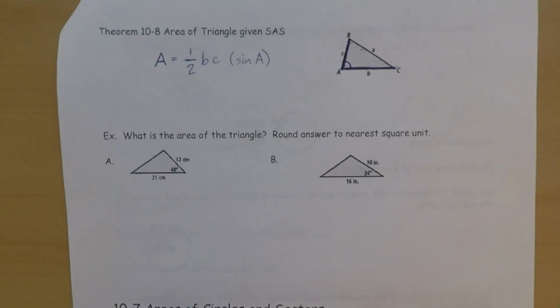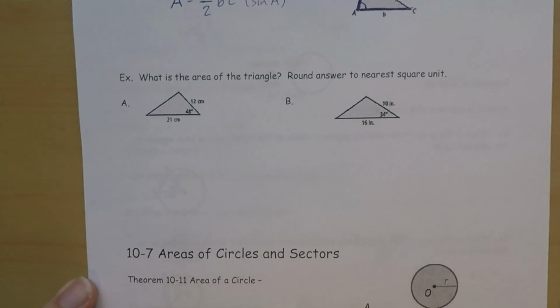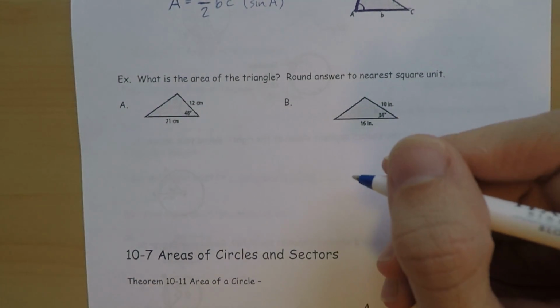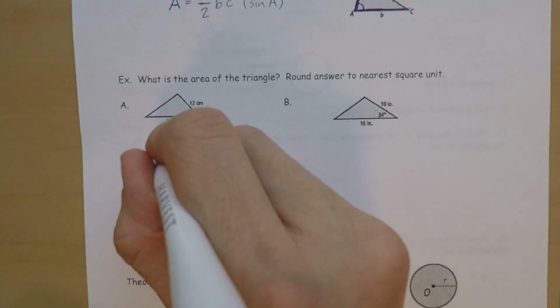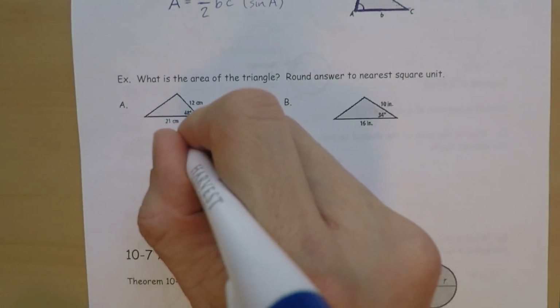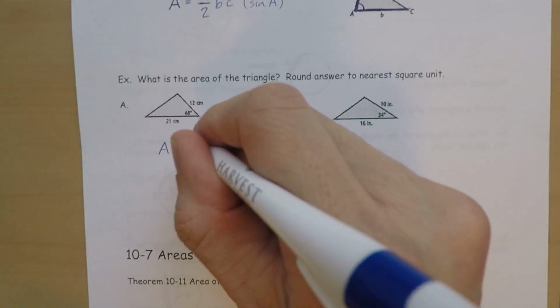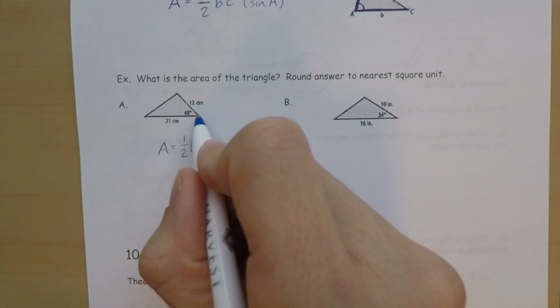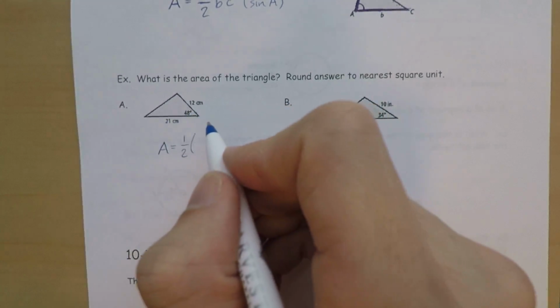Let's use it on a couple examples. What is the area of the triangle? So plugging into our new formula, the area of this triangle is 1/2, always have that 1/2, times the product of 2 sides and the sine of the included angle.